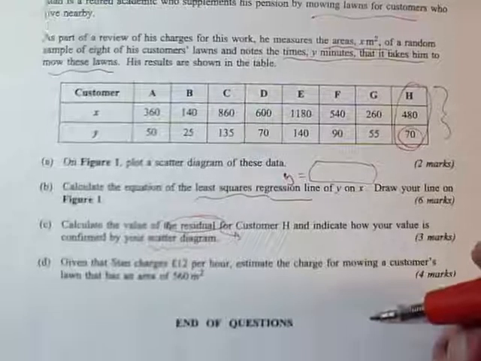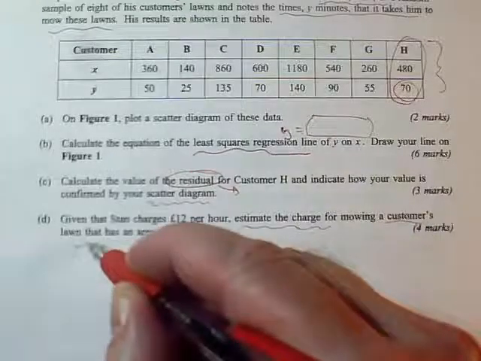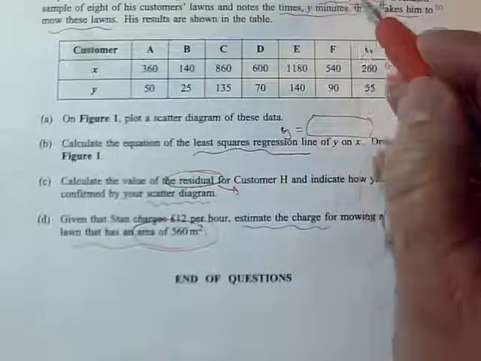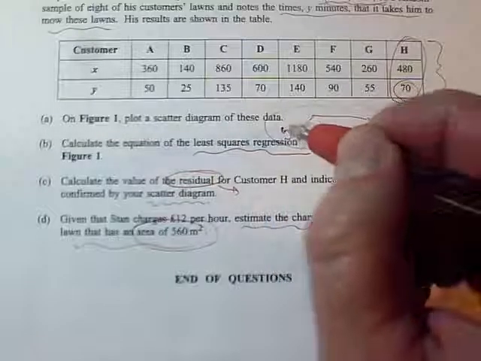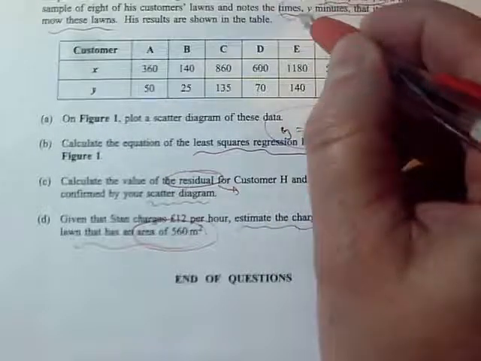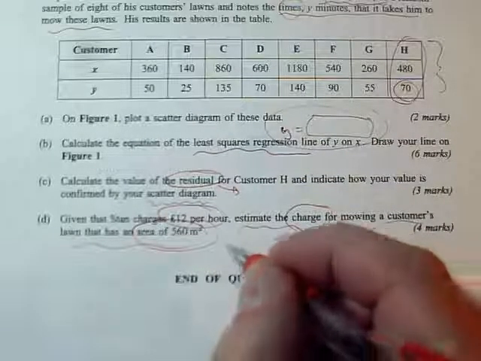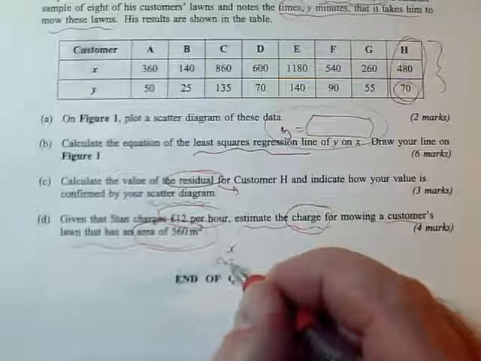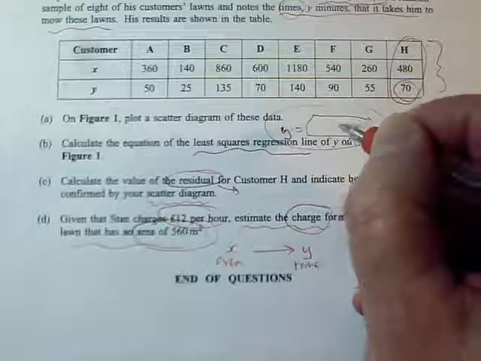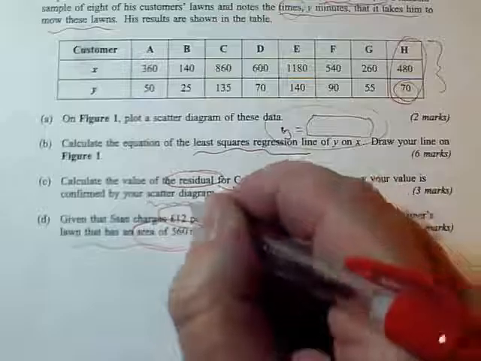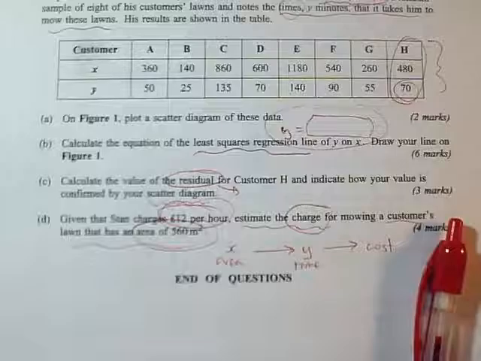Okay, and then finally we've got to estimate a charge for mowing a customer's lawn with an area. So I've got an area. So that was a value of x, because x is area. Now the regression equation lets me work out from x, it makes me work out a y, which is a time. And I want to work out a charge, but I know how much he charges per hour. So once I've got my x value, which is the area, okay, well I've got that, I work out a y value, which is the time, from the regression equation, and then I can work out, using his charge per hour, I can work out the cost. Done.